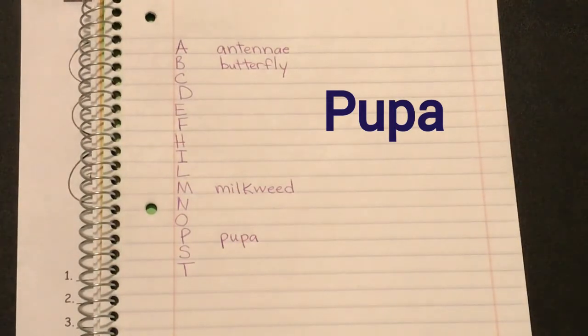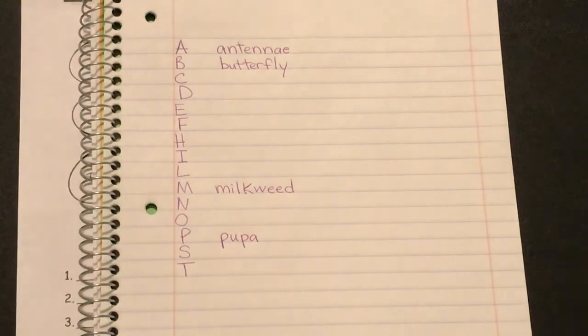Remember, another name for pupa is a chrysalis. That's the part where they're transforming and changing into the butterfly.